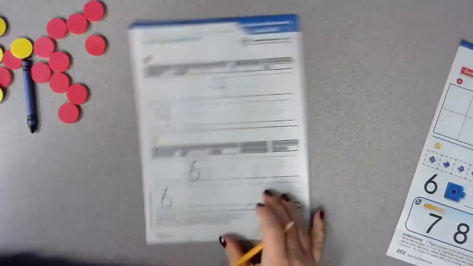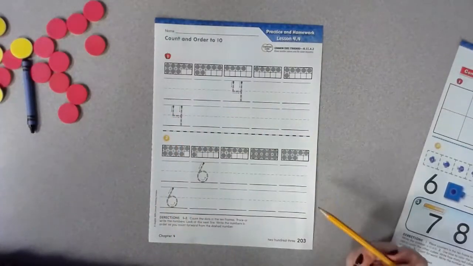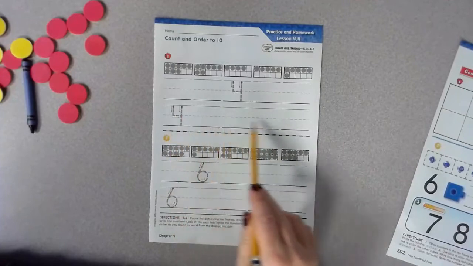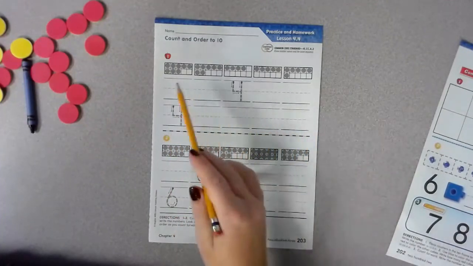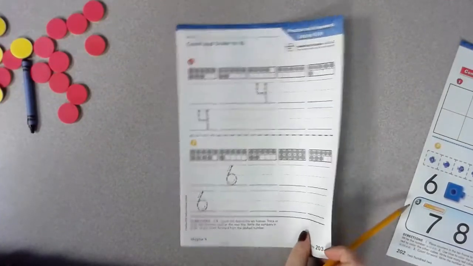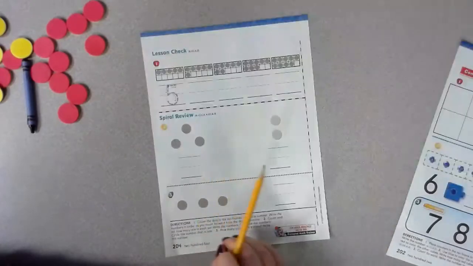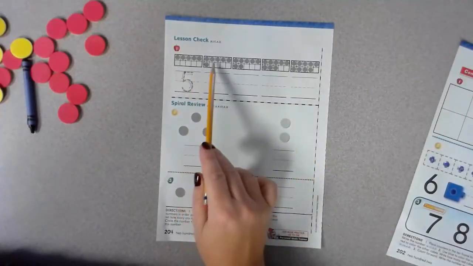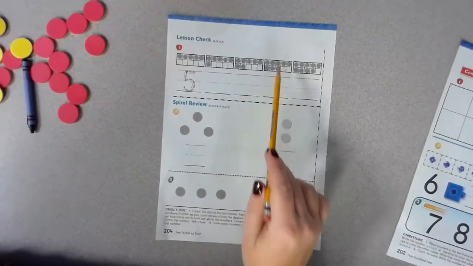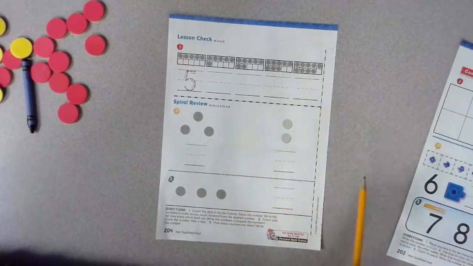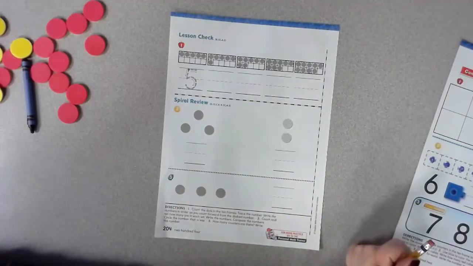Flip it to your homework page. Here you are going to count the 10 frames, fill out the line, and then put them in counting order for both the top and bottom. And then you are going to count and write the number on the line. And then you're going to trace the 5s.